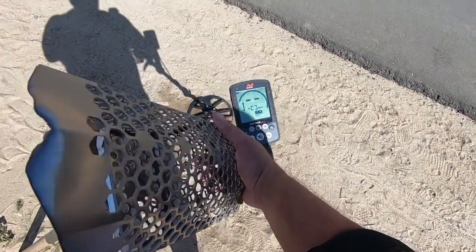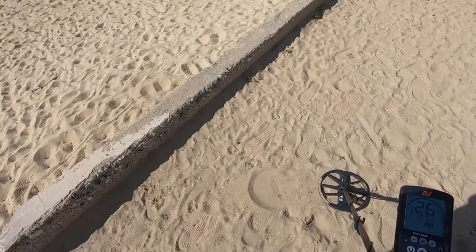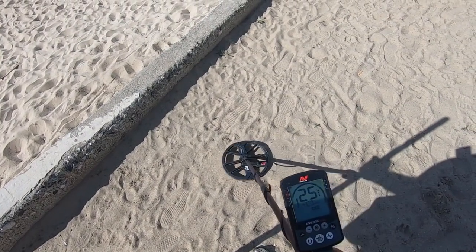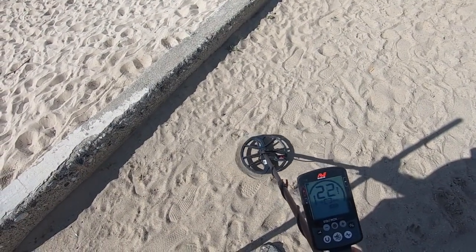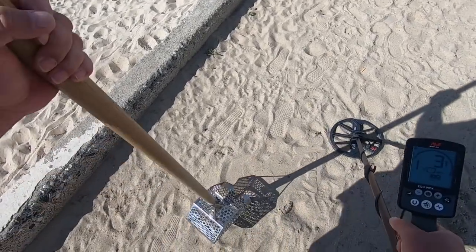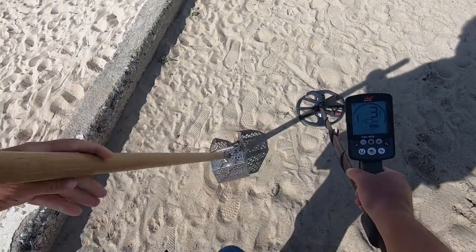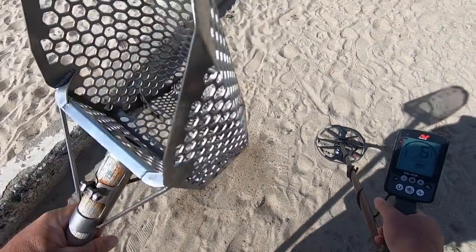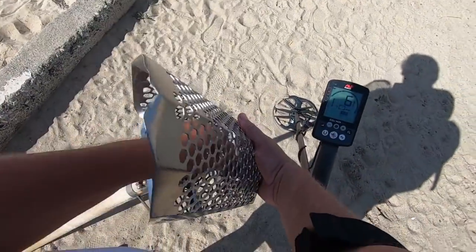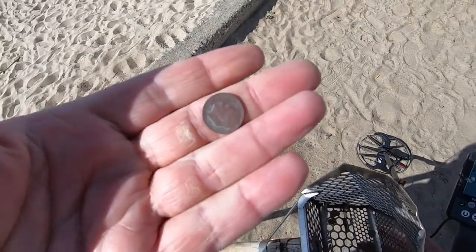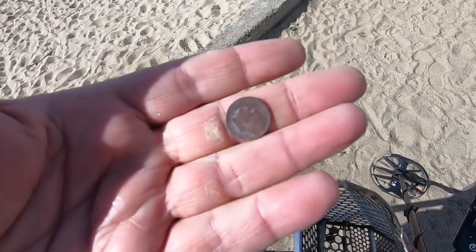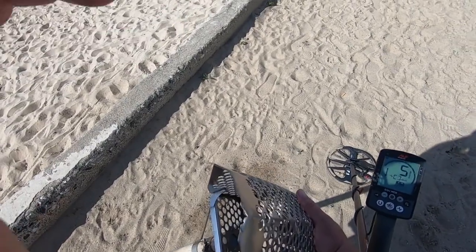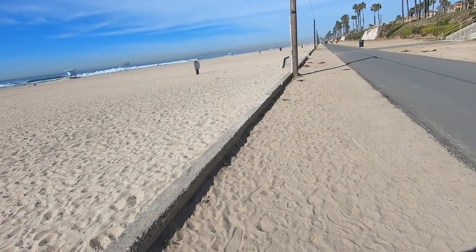Well, let's keep going. All right, here's a sound. 24, 25, 26. Could be a dime. First scoop. That's how they've been coming out. Sure enough, it's a dime. I'm liking this. I've only been here for 10 minutes. We got probably 10 coins. I'm liking it. So let's just keep going.